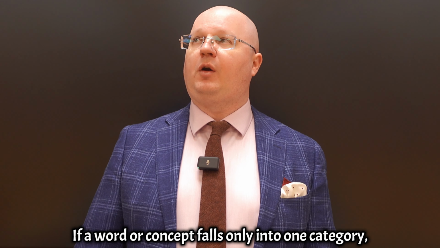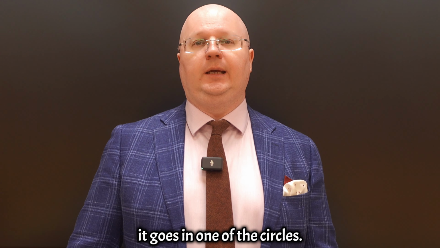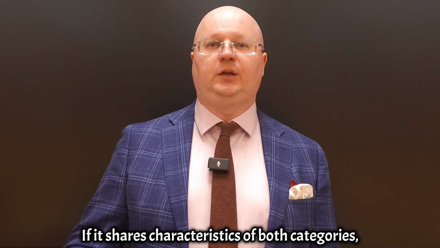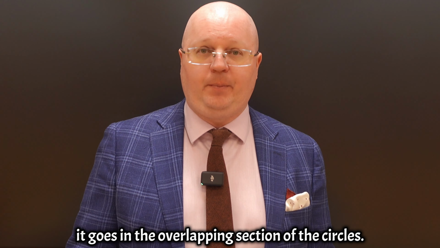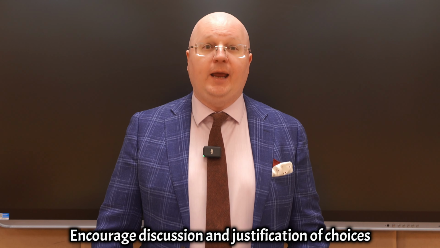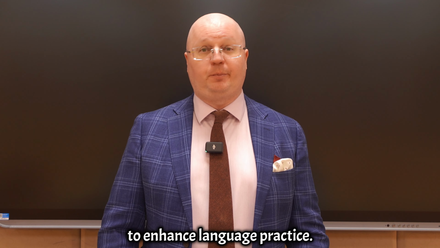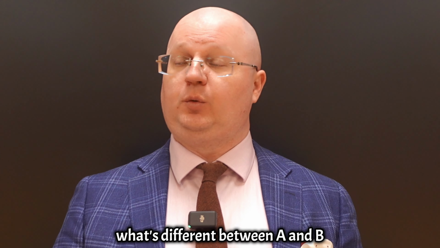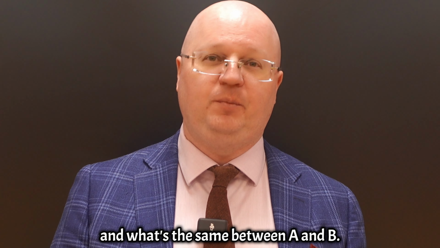If a word or concept falls only into one category, it goes in one of the circles. If it shares characteristics of both categories, it goes in the overlapping section of the circles. Encourage discussion and justification of choices to enhance language practice. Your students must tell you what's different between A and B and what's the same between A and B.